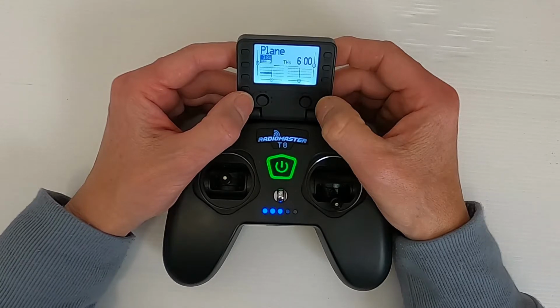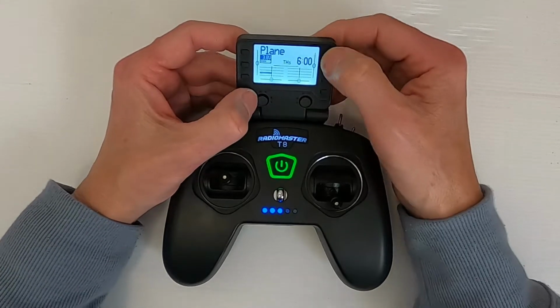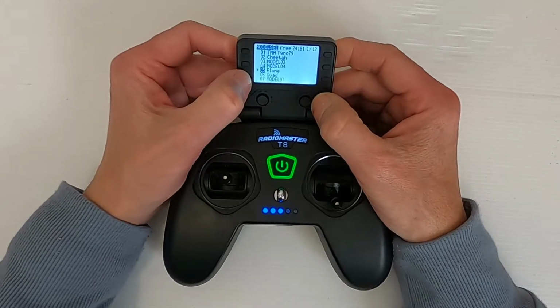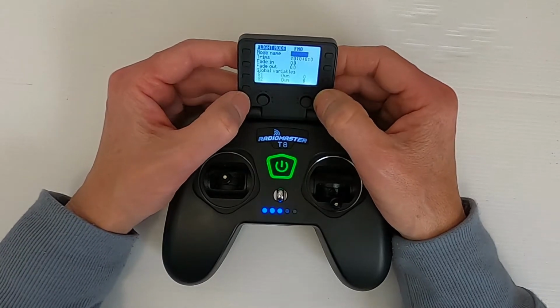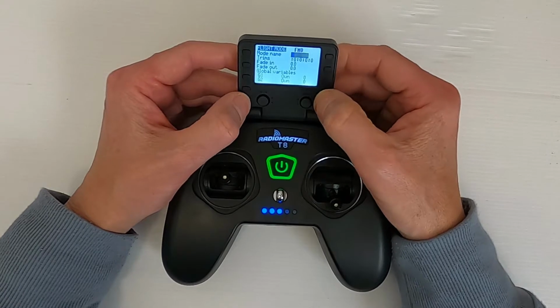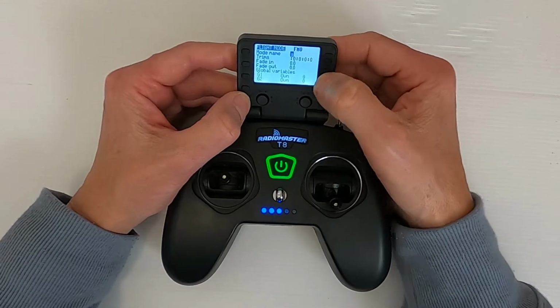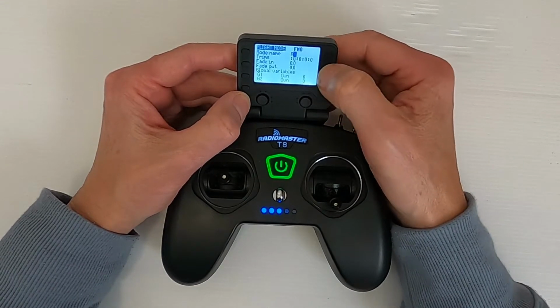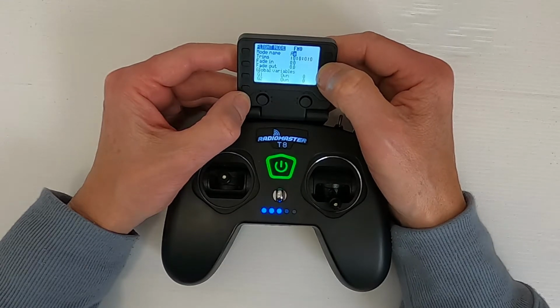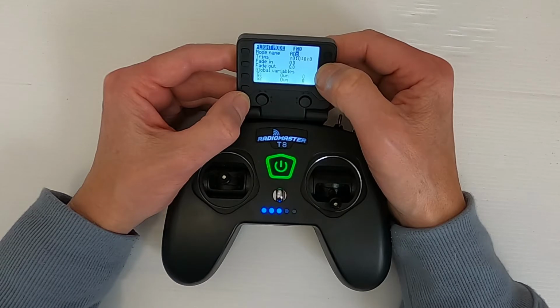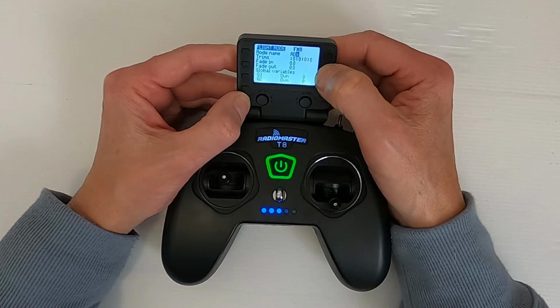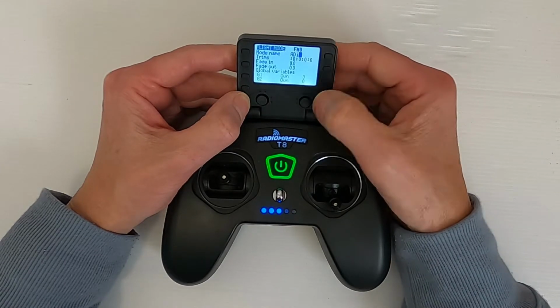Now let's set up Aileron Differential for our fixed wing plane. We're going to hit the model key. We're going to go across until we come to flight mode. We're going to push enter. Now I'm going to call this Aileron D, and then I'm just going to put an I for Aileron Differential. There we go. And we're going to move, return.